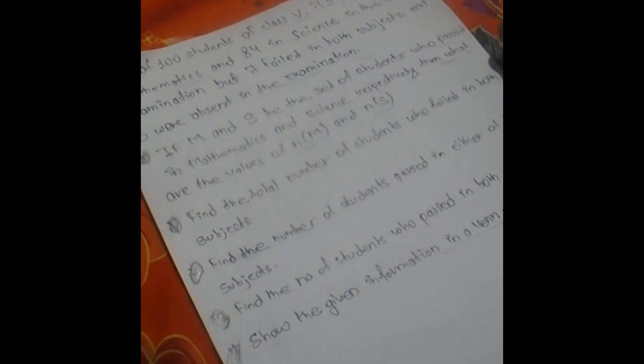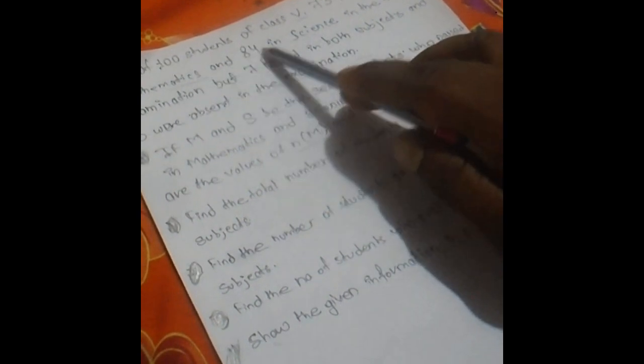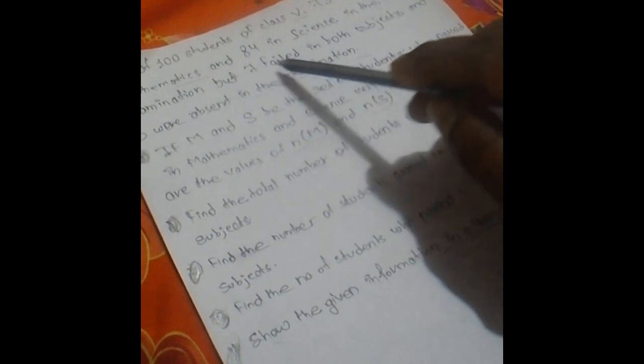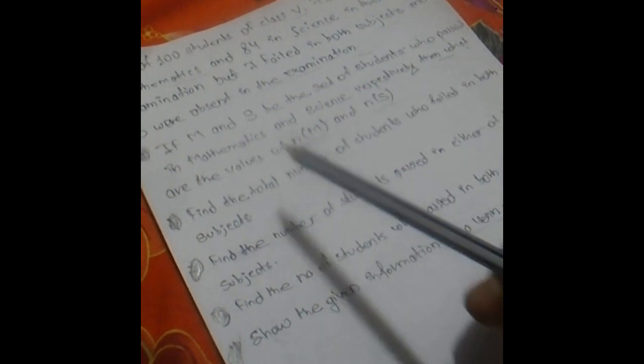Okay, we have a math question. Out of 100 students of class 5, 73 pass in mathematics and 83 pass in science in the final examination, but 7 fail in both subjects and 5 were absent in the examination. If M and S be the sets of students who pass in mathematics and science respectively, then what are the values of n(M) and n(S)?